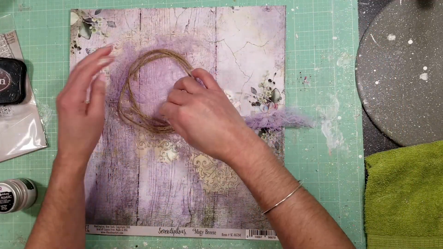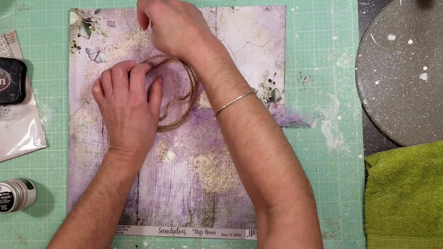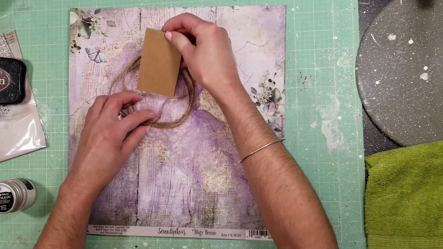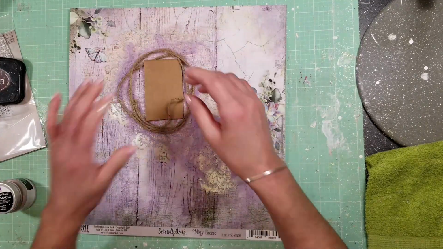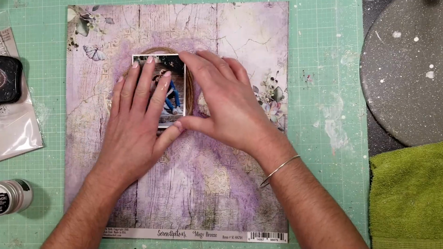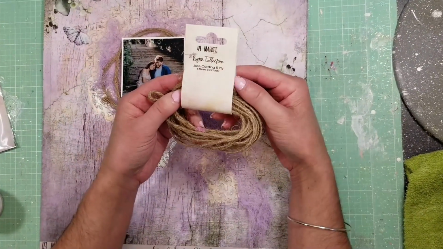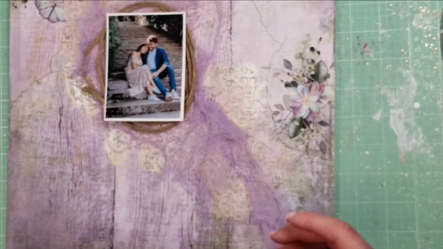Now I put a piece of cheesecloth that I already painted in a color similar to the paper, and with a jute I made like 3 circles, and I place this on the paper because I want to frame my photo with all these textures, as you see here. And let me show you, this is from 49 and Market, the jute, and you can see here what it is.